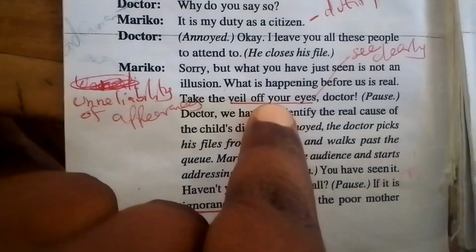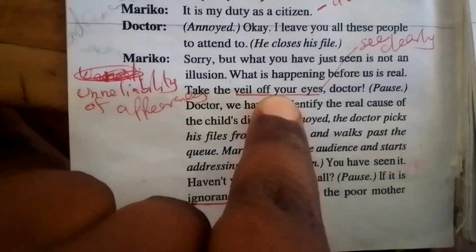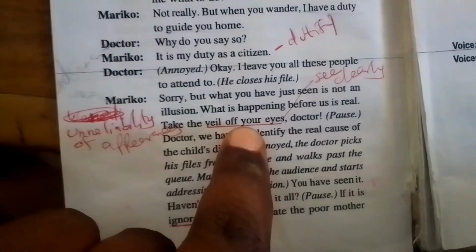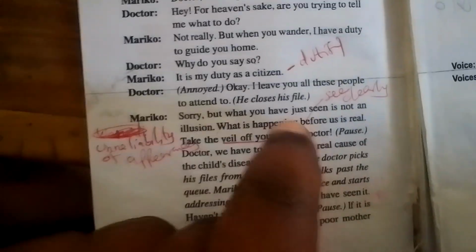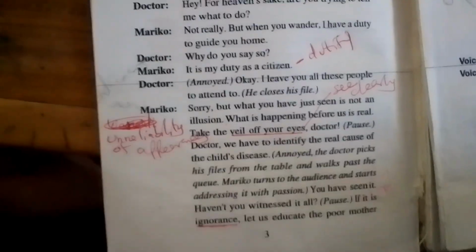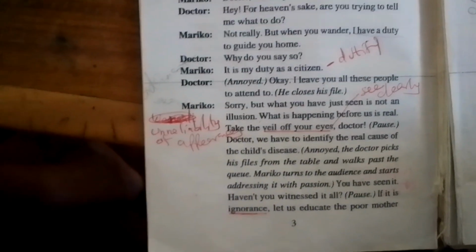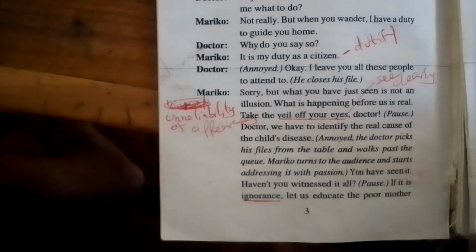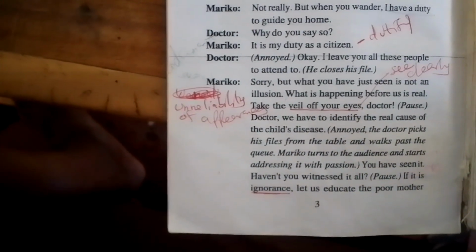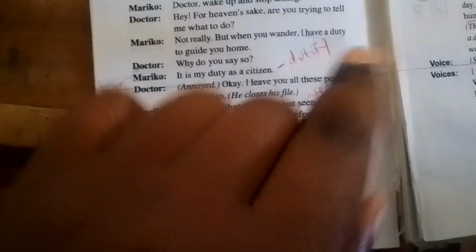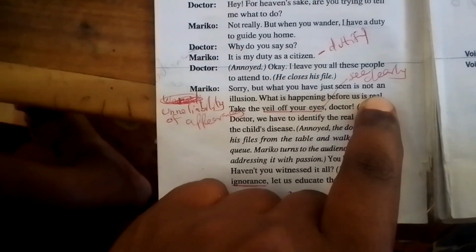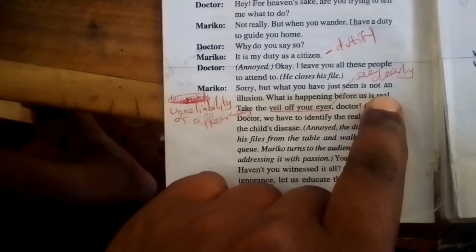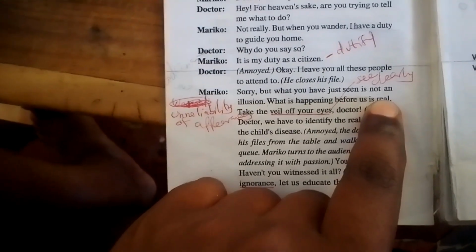When Mariko says take the veil off your eyes, that is ignorance. So that means the doctor is ignorant of what is real. He says what is happening before us is real. So that means the doctor does not really understand what these people are going through. And then there is the theme of reality versus illusion, the realism here, where the doctor wants to ignore the problem, but Mariko insists that what is happening before us is real.